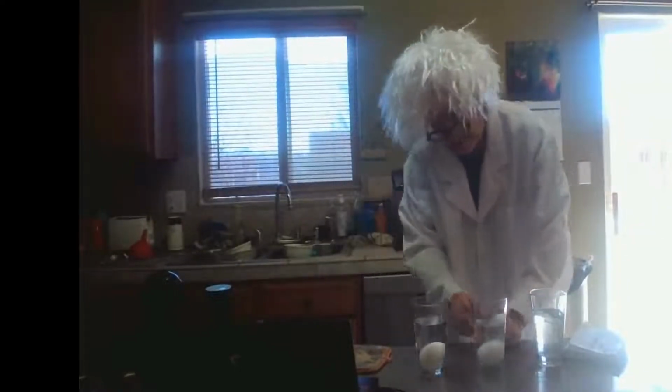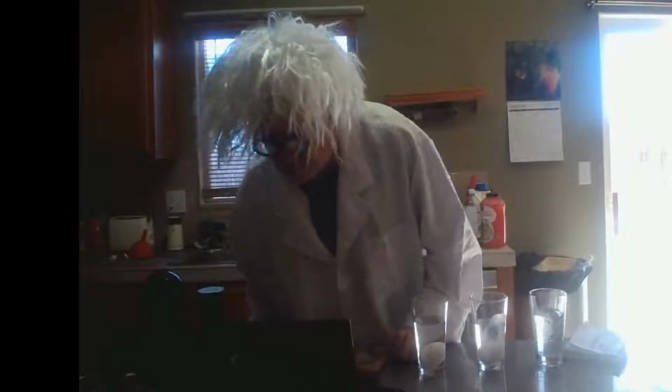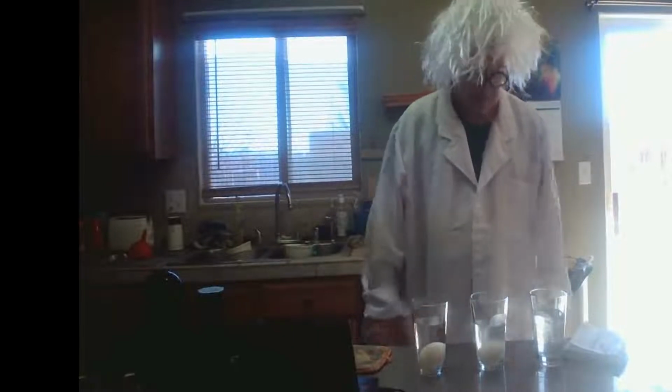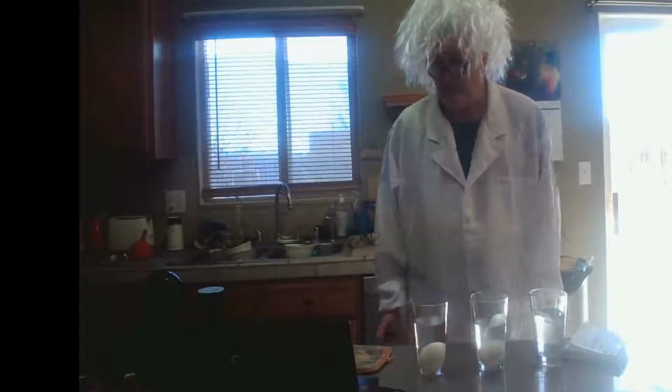So here we go, egg in tap water. You can see, can you see? The egg sinks to the bottom. So it is on the bottom of the glass.